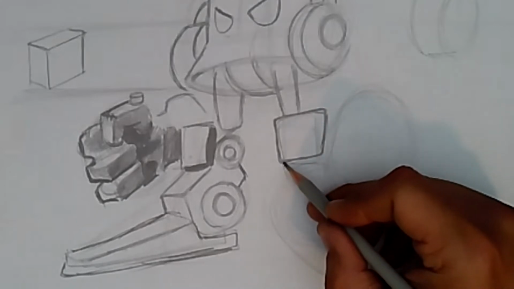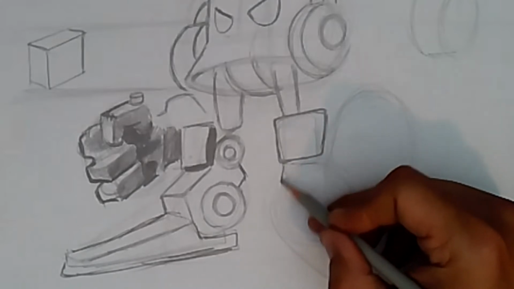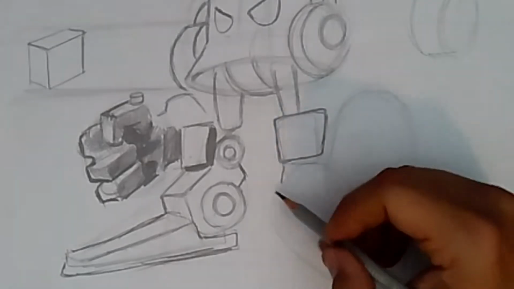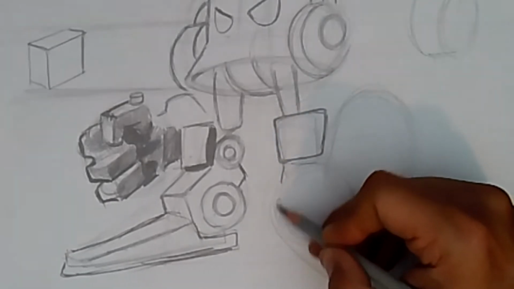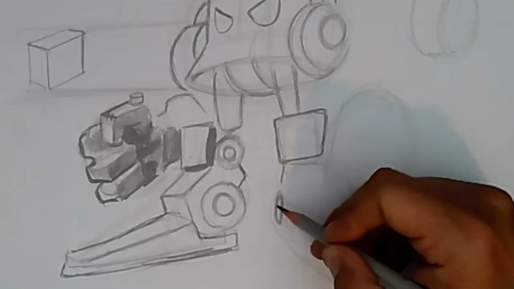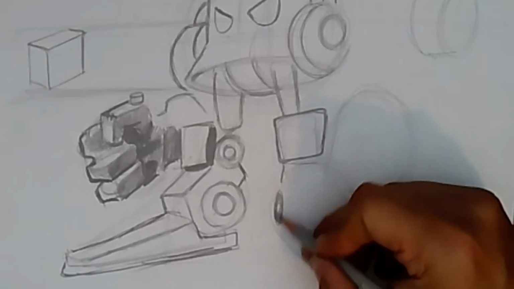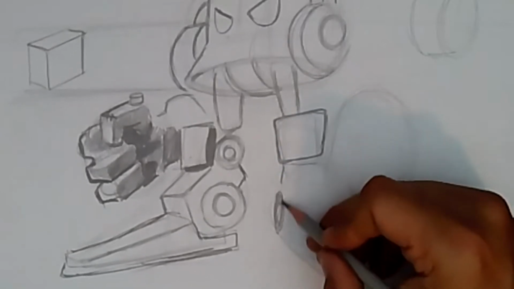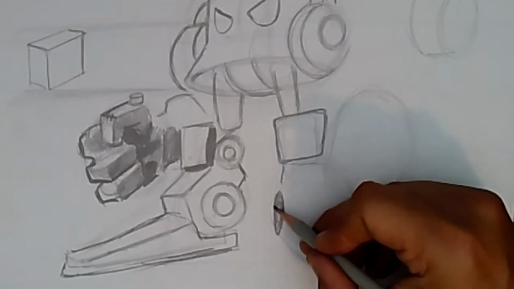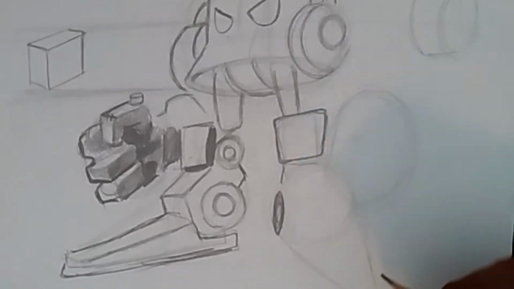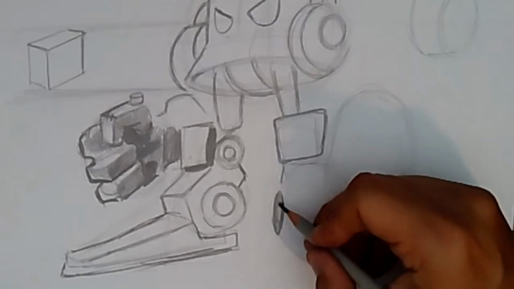Now here, this is where this tire shape, on this side it's facing us, and on this side it's more of an oval shape, right? So it's definitely a cylinder. So I'm going to get that oval shape in there, bring it down a little bit more. That oval shape, more Ovaltine, please, right there.